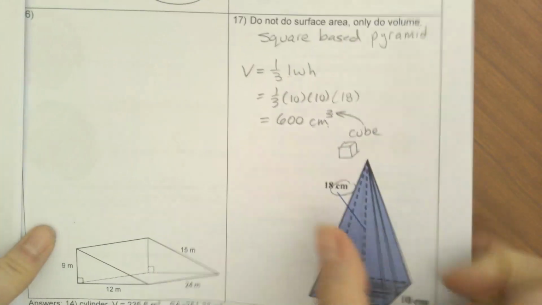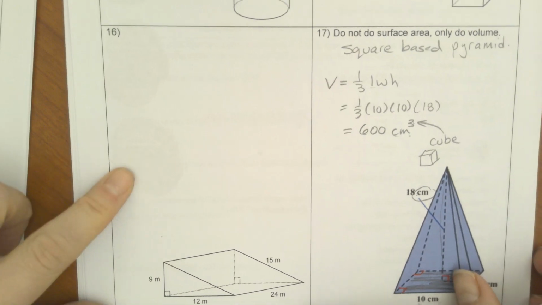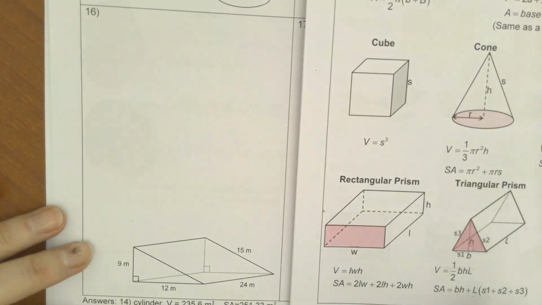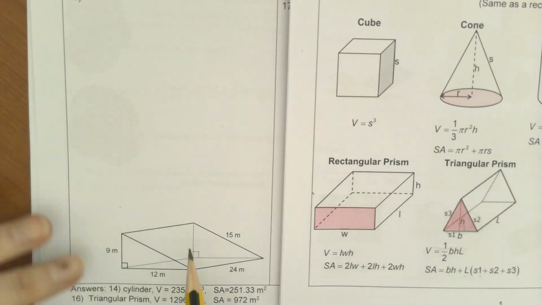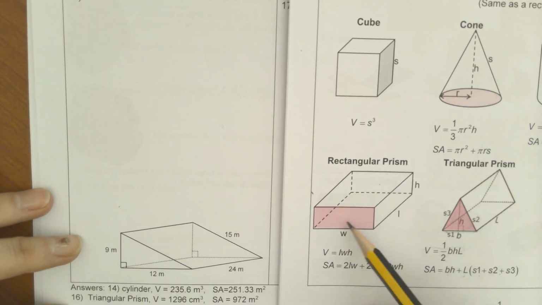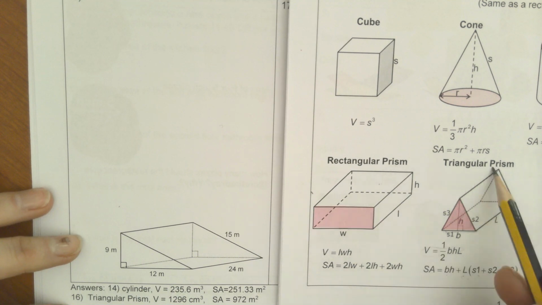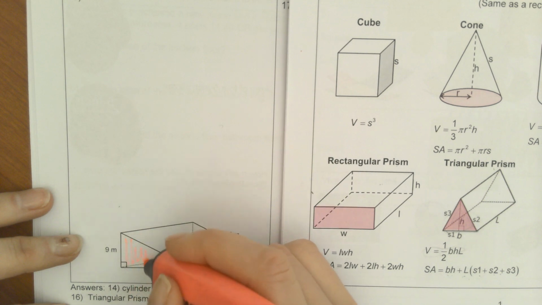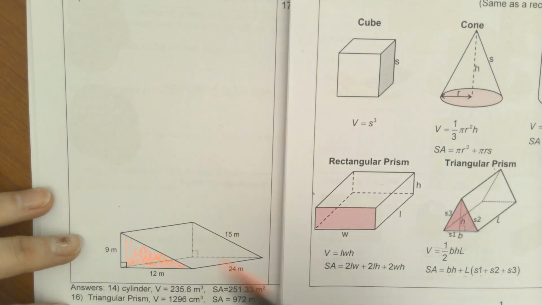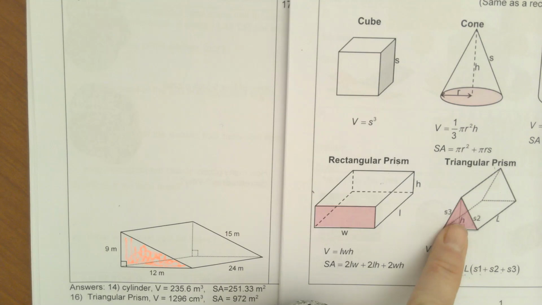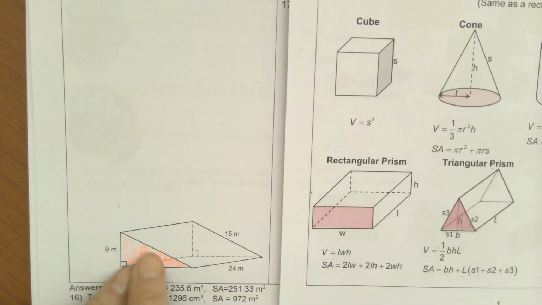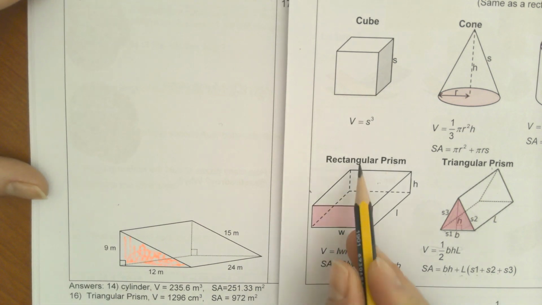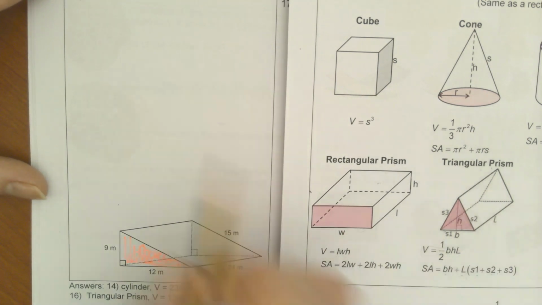Let's do 16. This one here. What shape is this? Well, when the shape is the same as the front and the back, they're called prisms. So this one has a triangle at the front. This triangle doesn't look the same as this triangle, but it's still a triangle. So we'll call this a triangular prism. Not a rectangular prism, because that's a rectangle. So it's a triangular prism.